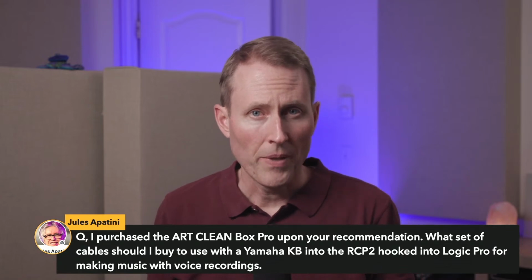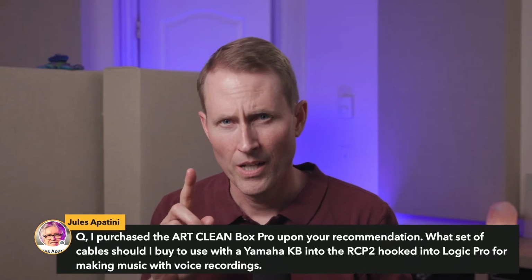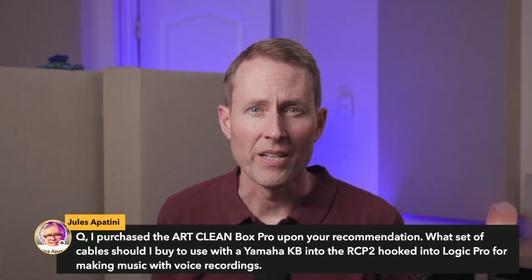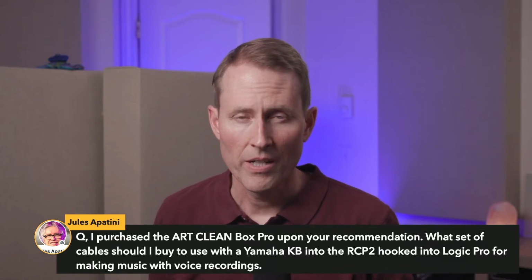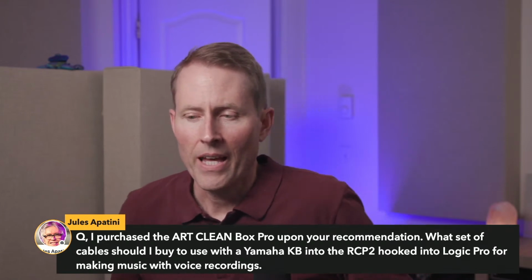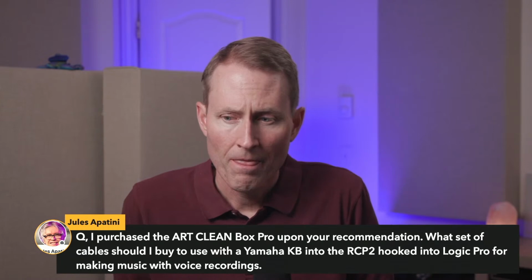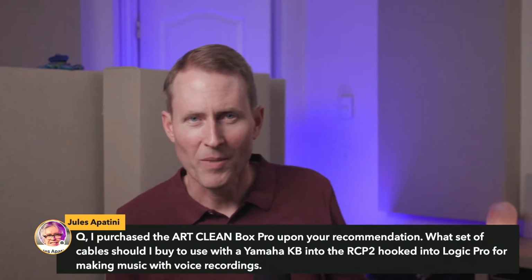If it doesn't output balanced audio, then you'll put the Art Cleanbox Pro between your Yamaha keyboard and the Rodecaster Pro 2. Again, I don't know what your Yamaha outputs. Let me get the Cleanbox Pro.